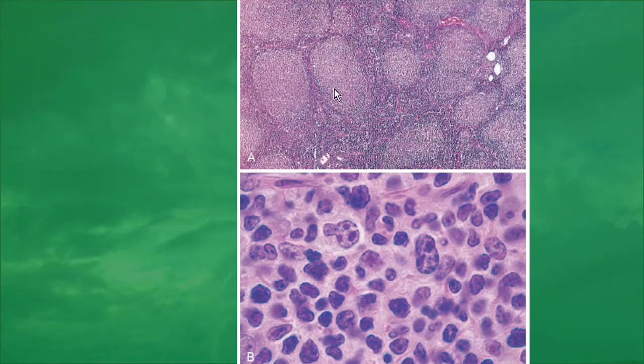You can see this variation in size is much less than what occurs in a reactive lymph node, and they are much closer, and clear-cut germinal center differentiation is not there. And at higher power, you can see these are the centrocytes. These are the cleaved cells. This is the cleave of the cell. Okay, and these are larger cells called centroblasts.